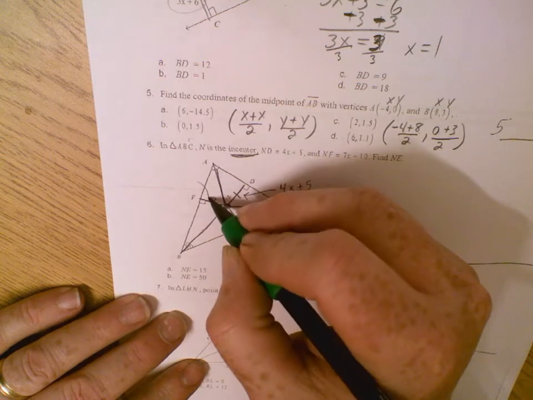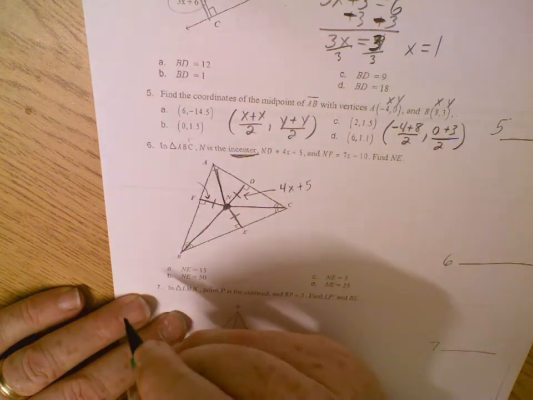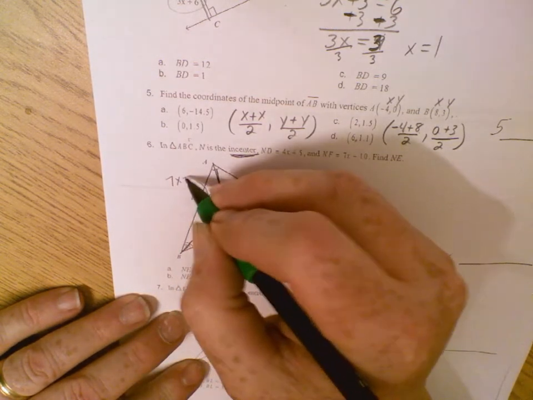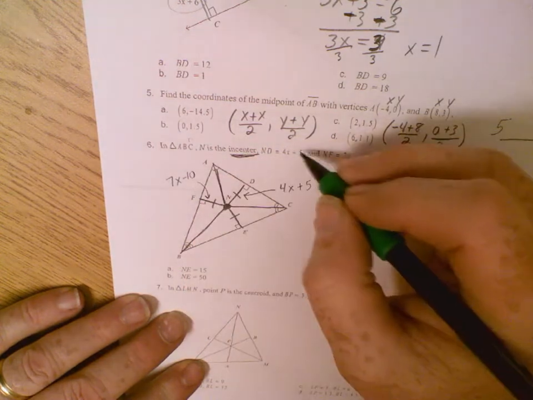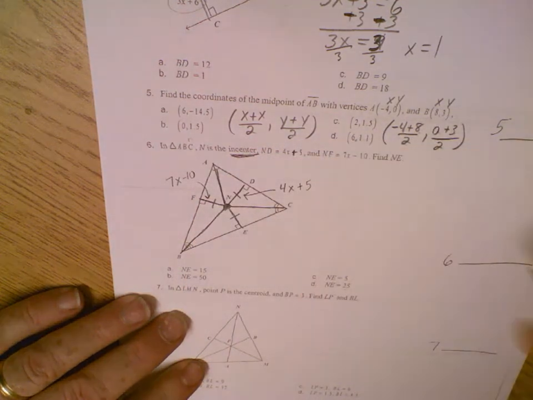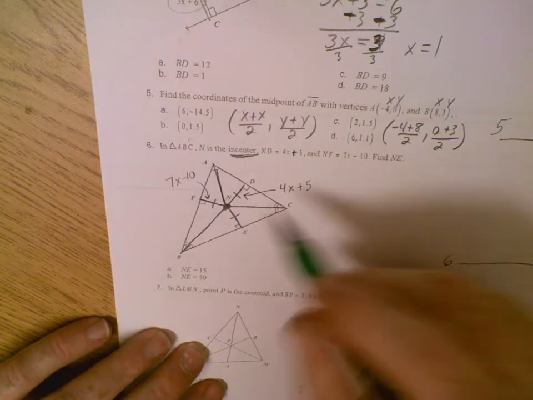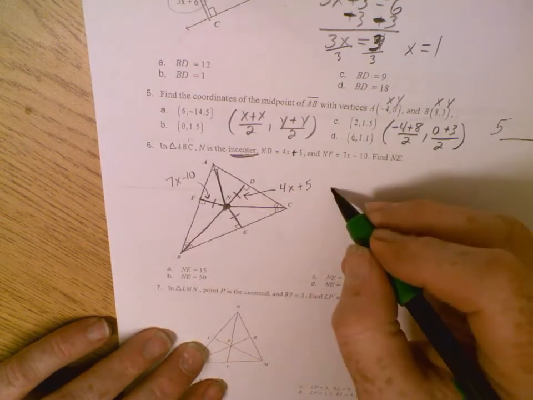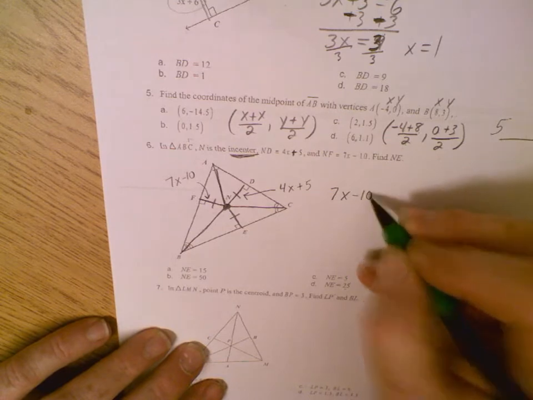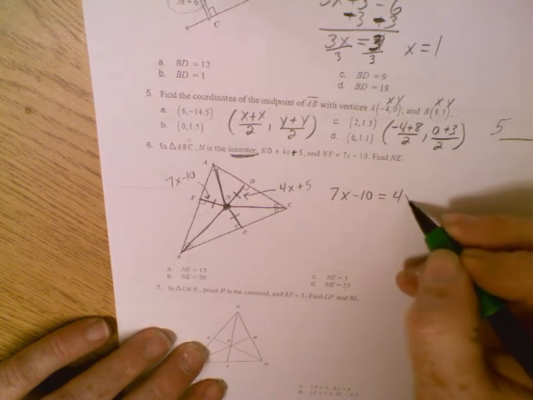Is this segment, and it's 7x minus 10. Pretty sure that's supposed to say 4x plus 5 there. We set up the equation because we know those two have to be equal to each other, so 7x minus 10 has to equal 4x plus 5.